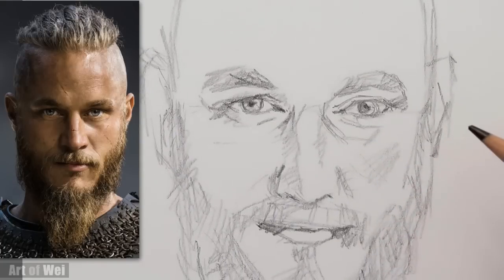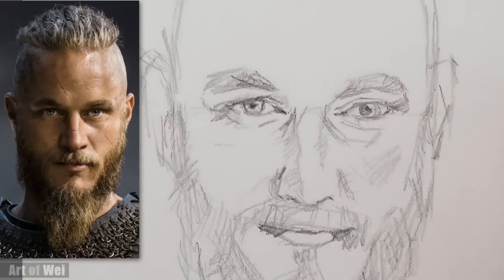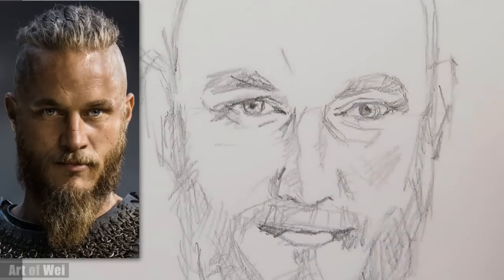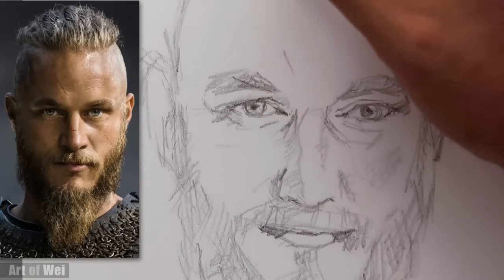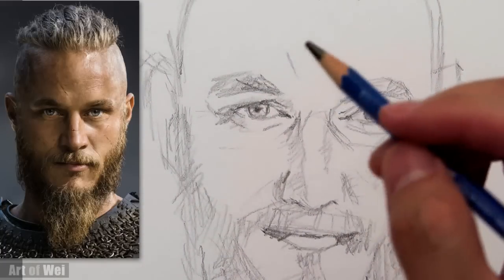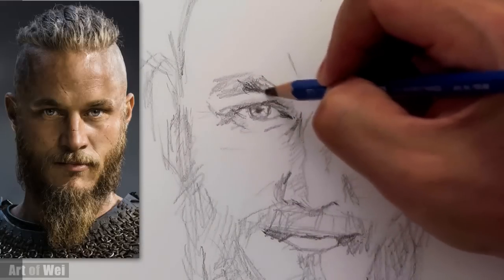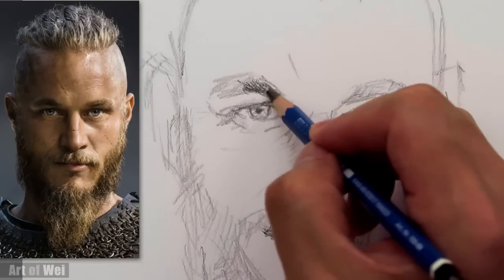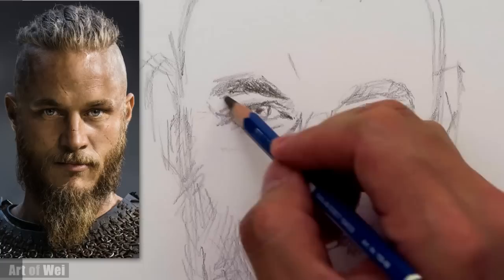All right, so let's get back to the eye. I think it's okay. All right. Sorry if I'm a little rusty. I haven't been drawing on a daily basis, so sometimes you lose a little bit of edge and you slow down a little bit. Hope I can get that back as I continue to draw more.